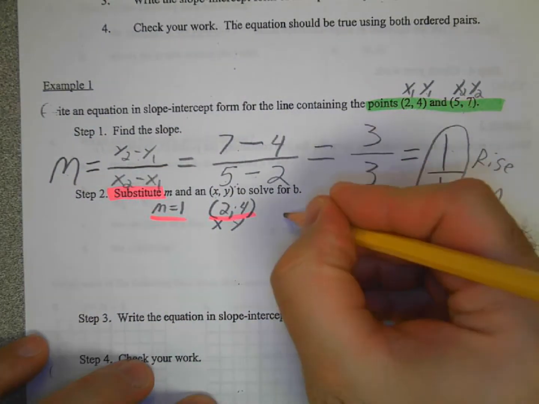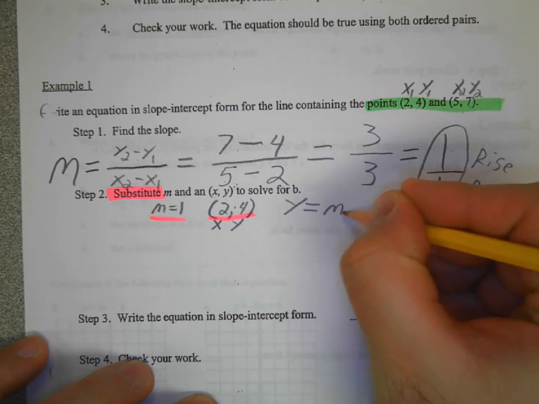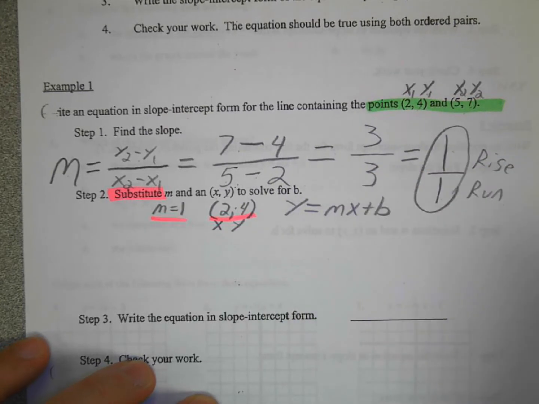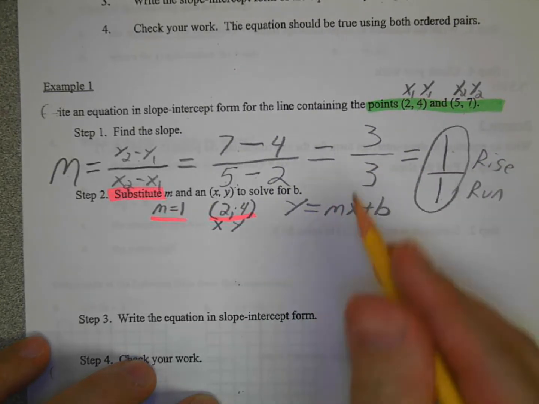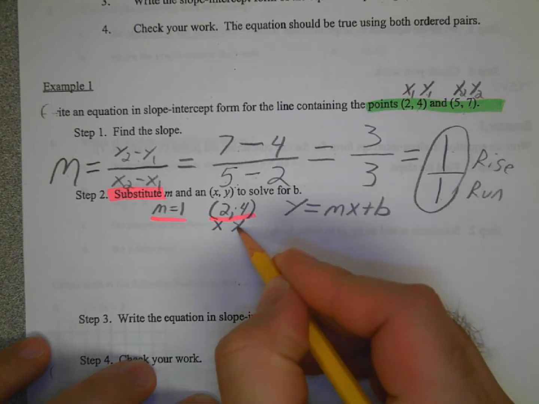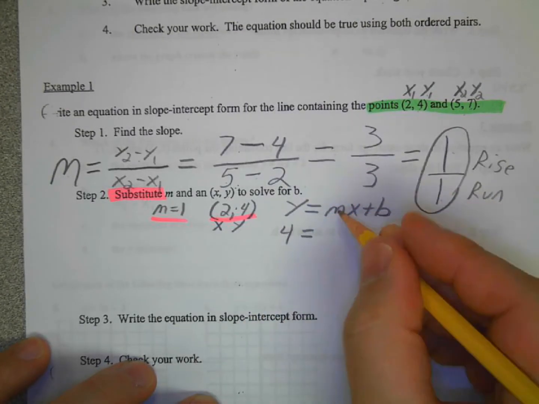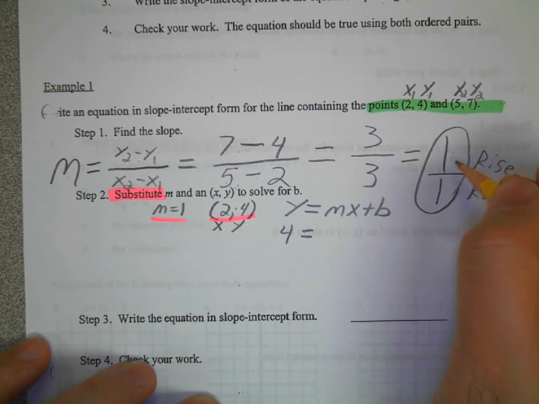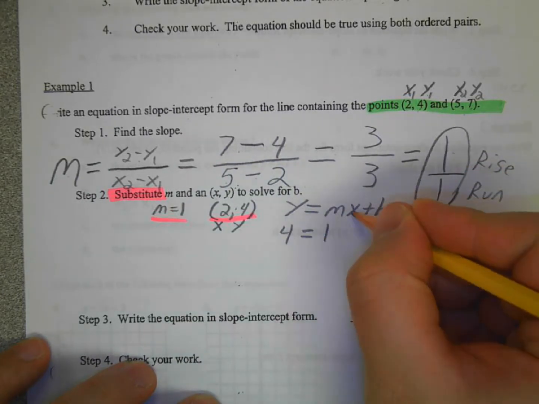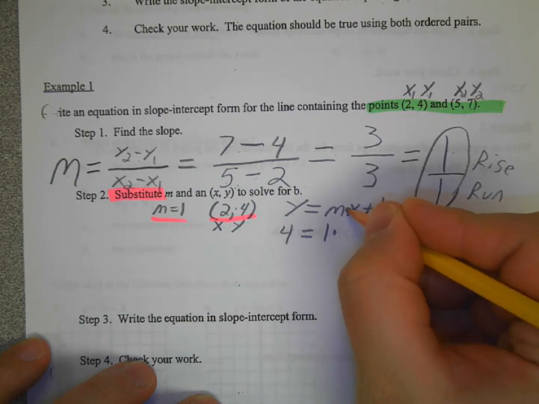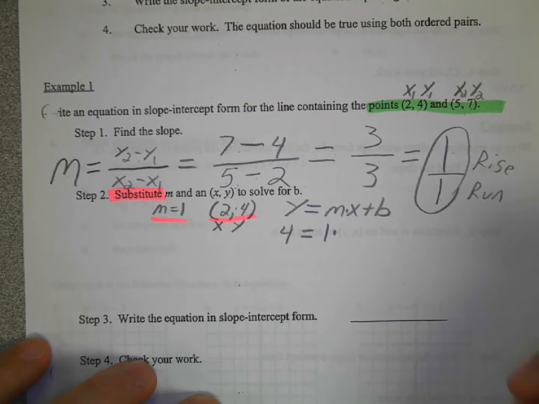Remember how we had y equals mx plus b? Well, what's my y? My y is 4, so I can write 4. We found m earlier, my m is 1. x, if there's nothing there, it's a times.